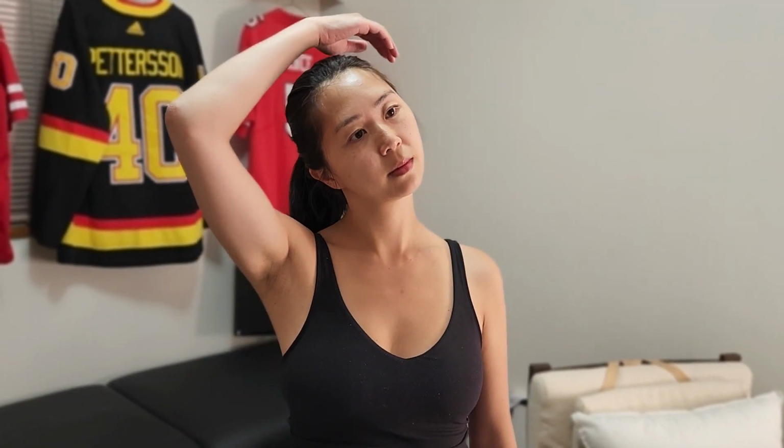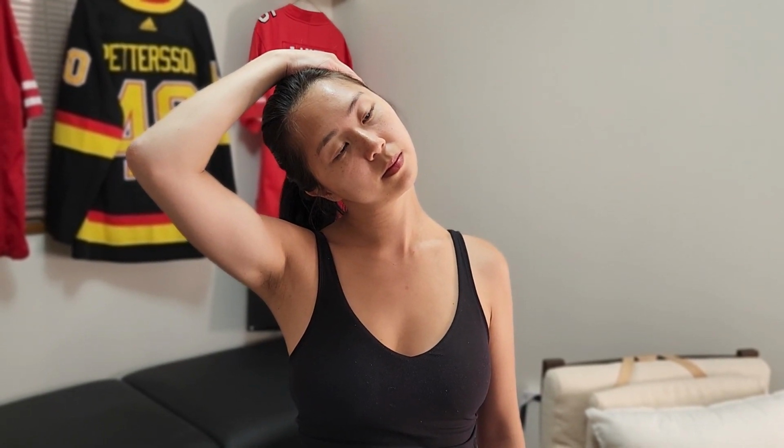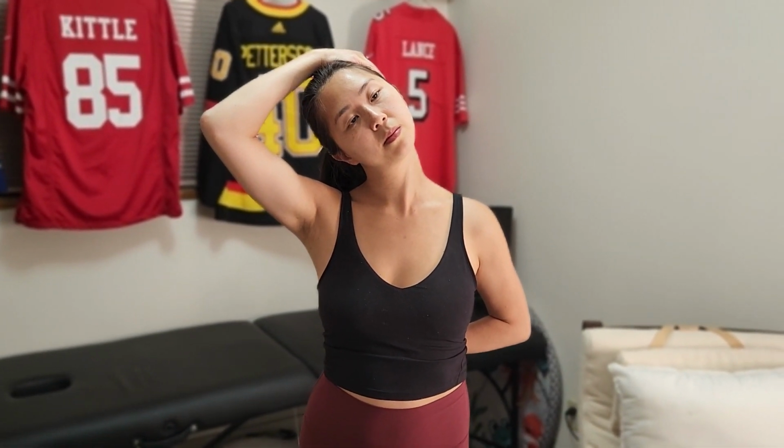Stretch number two, again, we're going to be stretching out your levator scap and your upper trap muscles. So for this one, what you're going to do is bring your ear toward the shoulder, and you're just going to lean and pull your ear down toward the shoulder. Now this one's going to stretch your upper traps. Again, holding this for 30 seconds. You can take your non-stretch arm and put it behind your back or sit on your hand to anchor that down and get a better stretch.